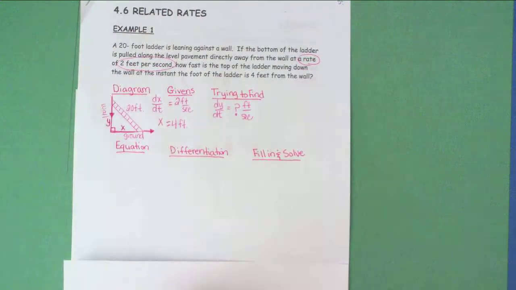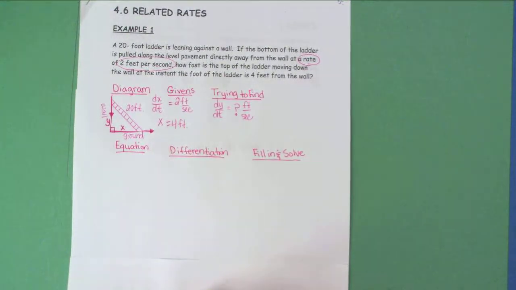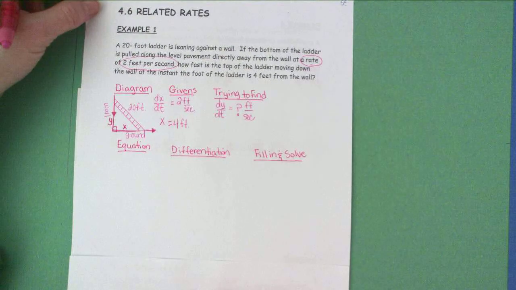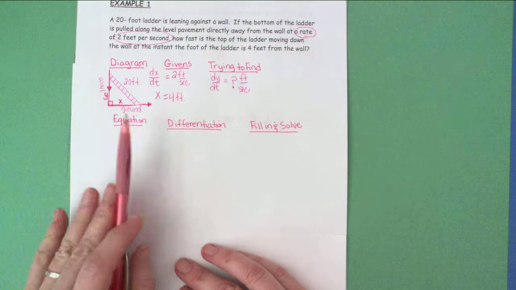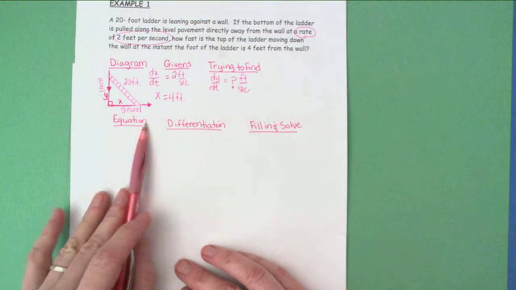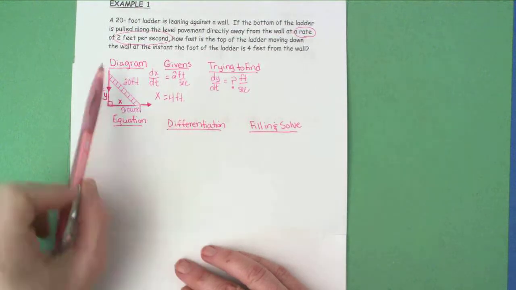So at the instant, x is 4 feet. Okay, so I've got my givens, and I've got what I'm trying to find. The next part of this problem is that I need to write an equation that involves the variable I'm trying to find and my givens and the diagram.